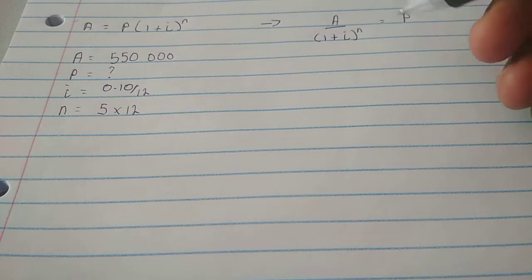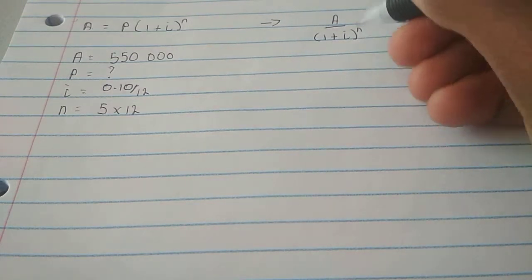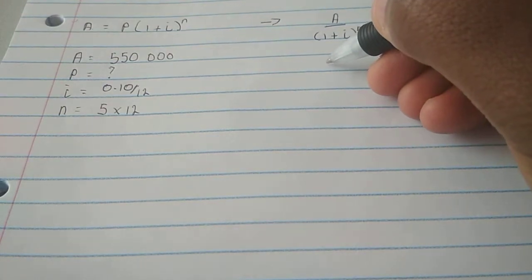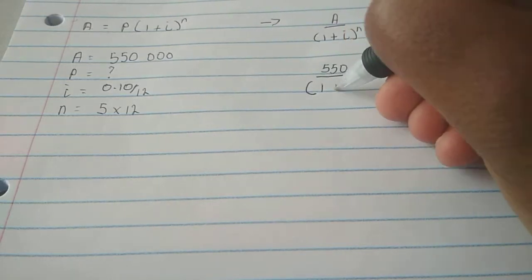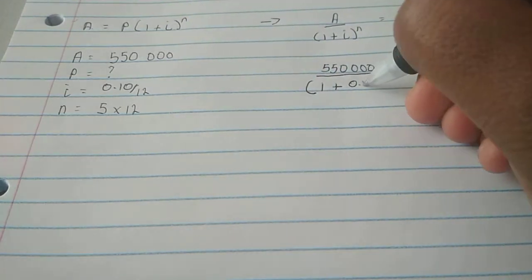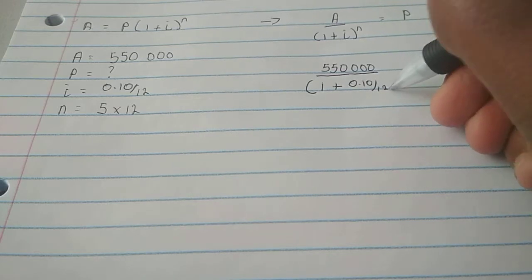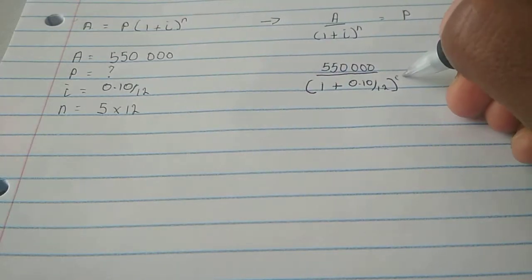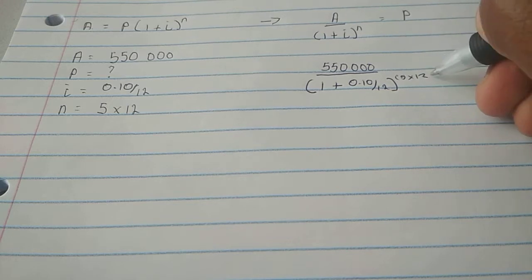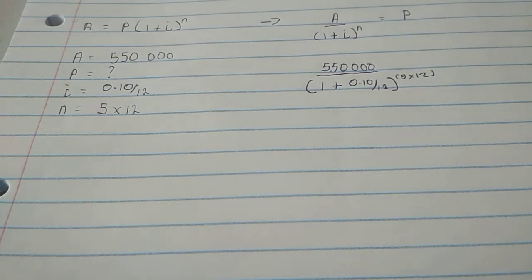Now, what's our A? A is 550,000 divided by, open the bracket, 1 plus our i is 0.1 divided by 12, and then our n is 5 times 12, and it's brackets there.